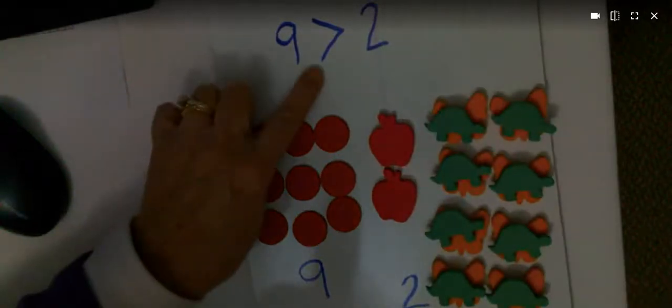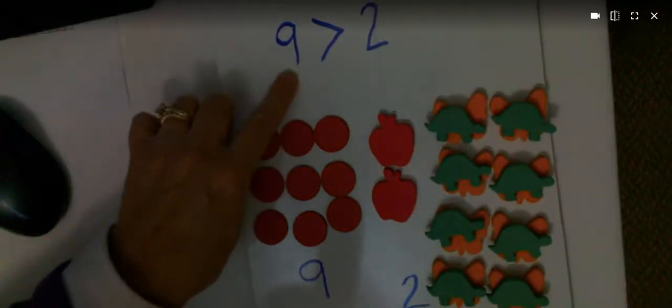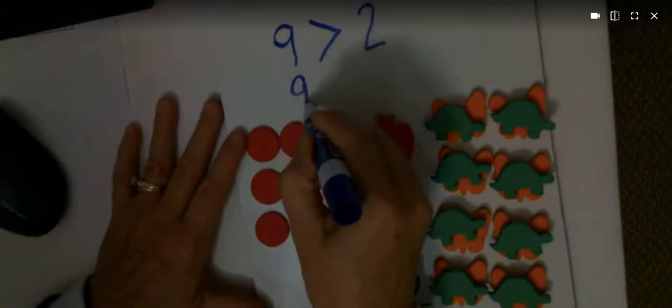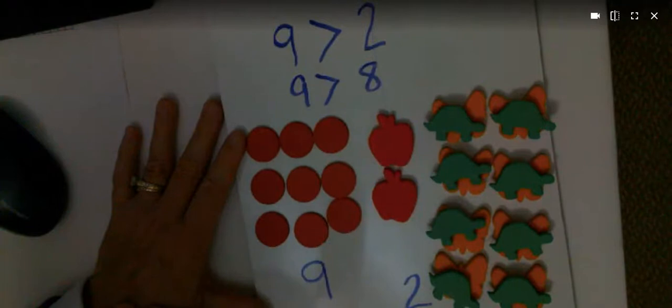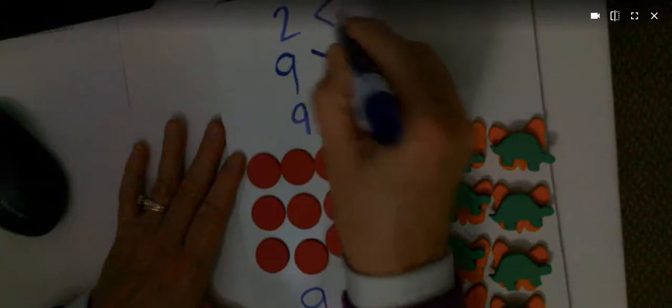See how I have this big mouth facing the bigger number? So we can also say 9 is greater than 8. Now, if I wanted to write it the other way, I could say that 2 is less than 8. You can see that now the pointy side is pointing to the small number, and the big open side is pointing to the bigger number.